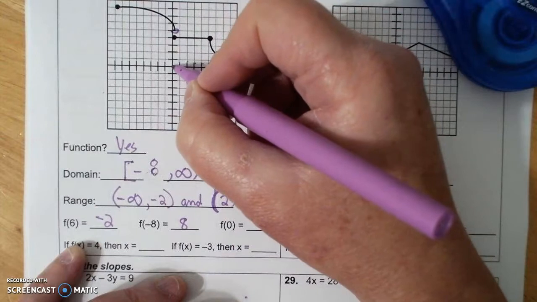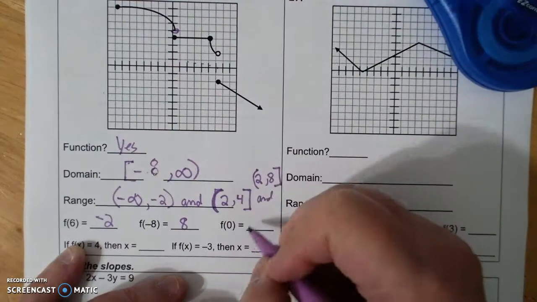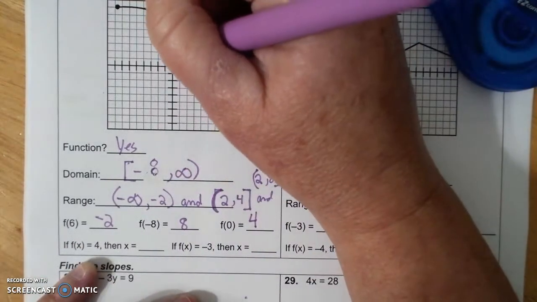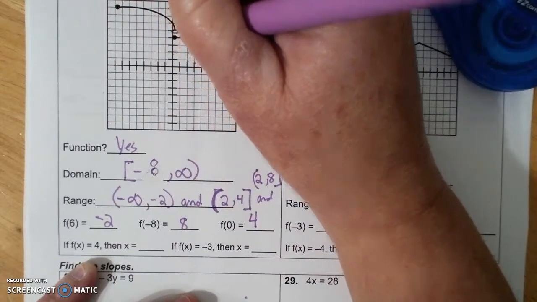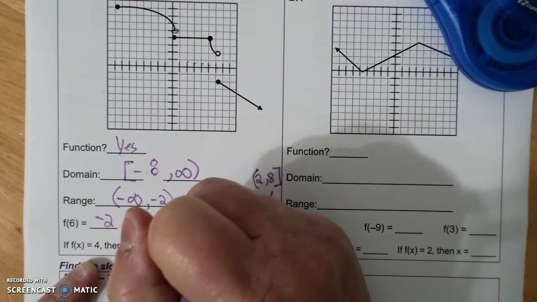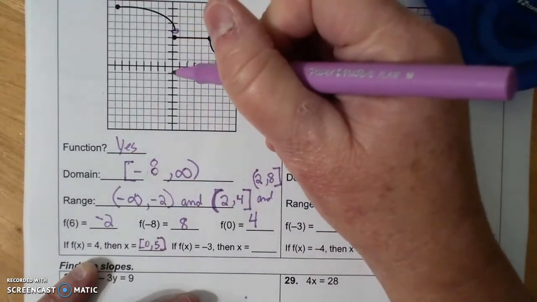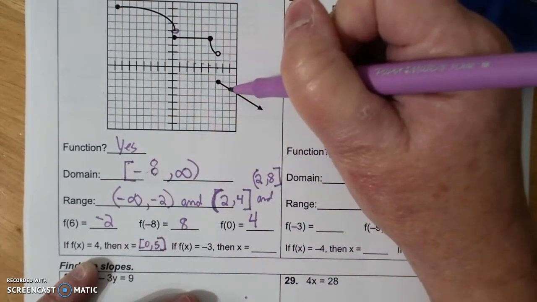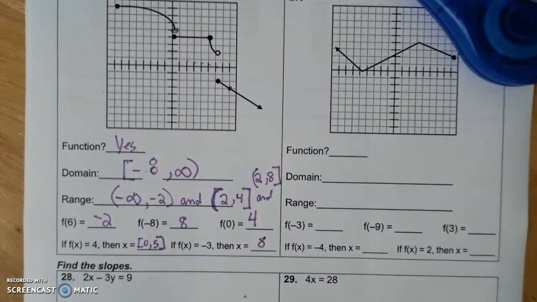F of 0. I am going 1, 2, 3, 4. Y is 4. X is anywhere from 0 to 5. F of -3: 1, 2, 3. And there's that dot, which is 8.